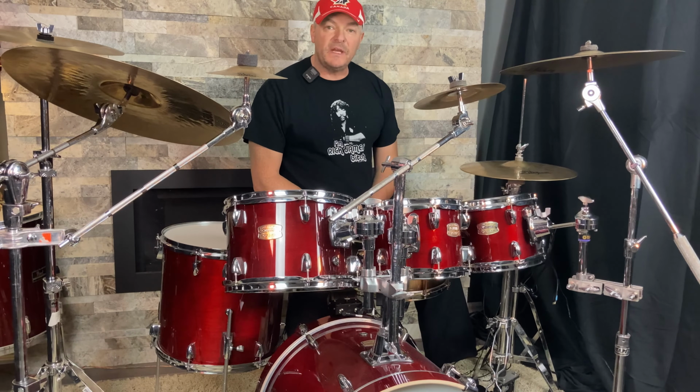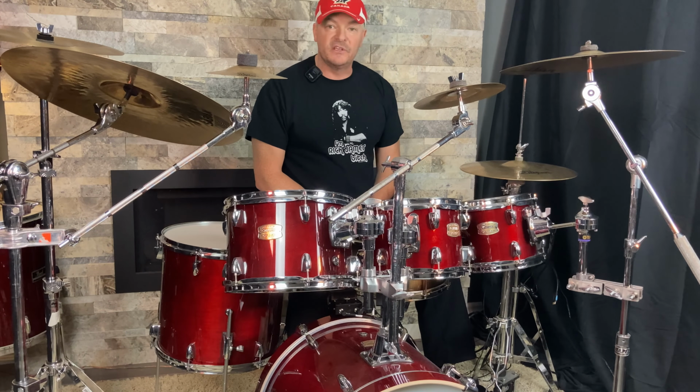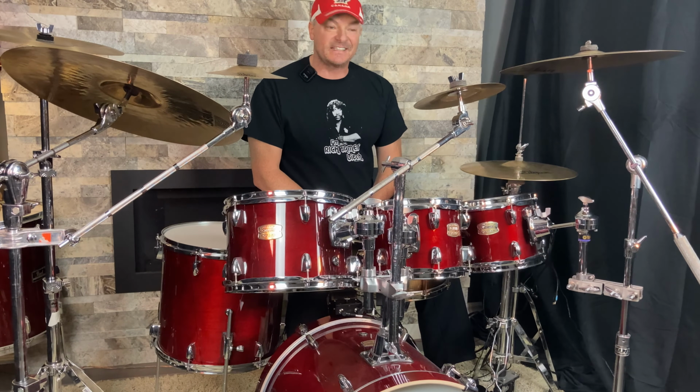All right, let's check out the next one. This one's an interesting one. It's got a lot of echo on it. This is a lot of effects on this one. It's called Eighth Note, Scene 6.